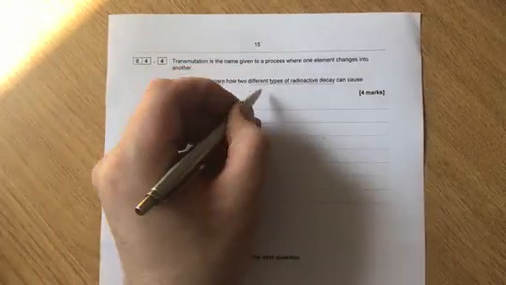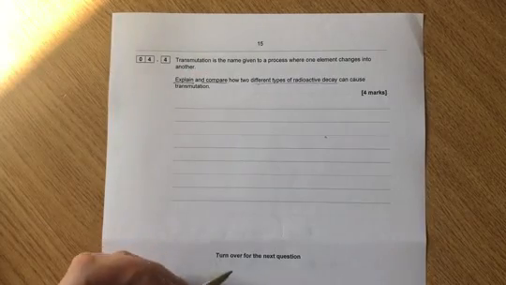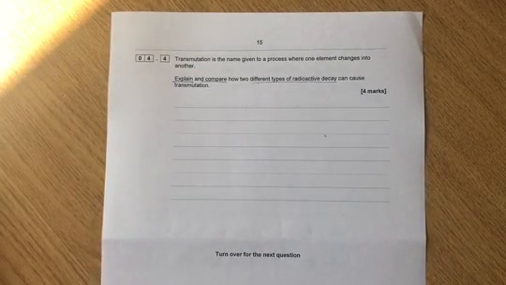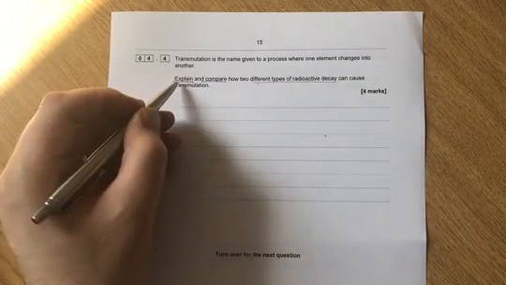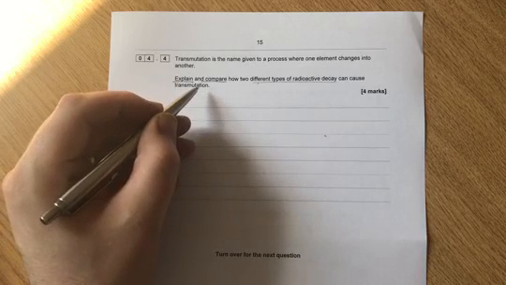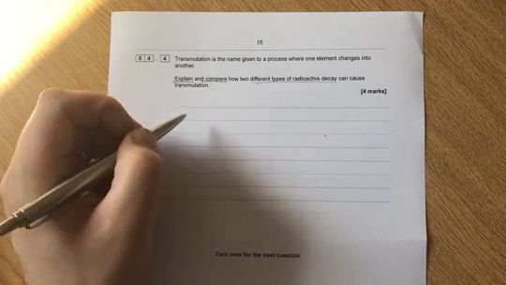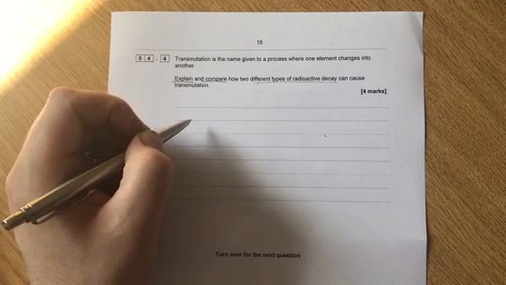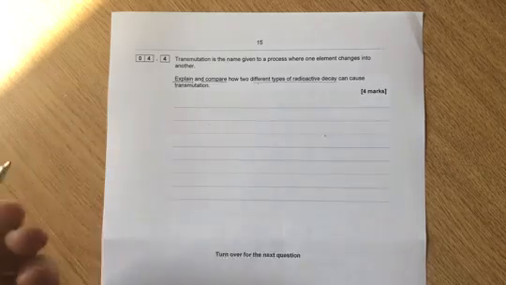First thing to consider, these 2 types of radioactive decay. This is going to be alpha decay and beta decay. They're the only ones that cause transmutation. Gamma doesn't. So you need to explain how they do it, and then to be eligible ultimately for 4 marks, you would need to then put a brief comparison in. So something along these lines would be fine.